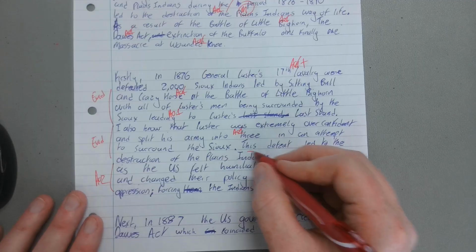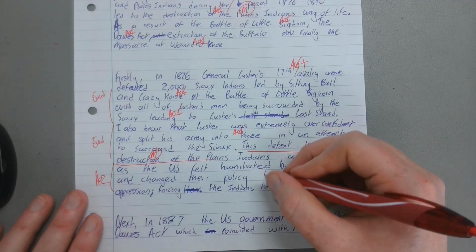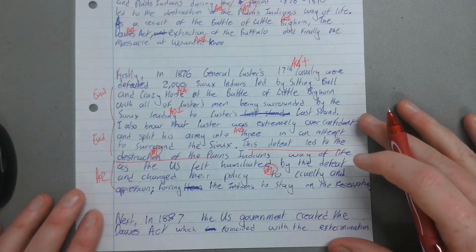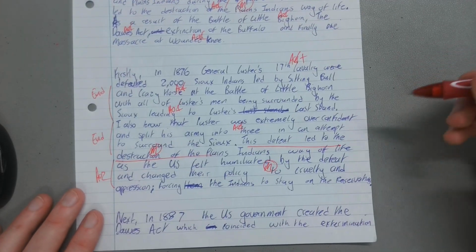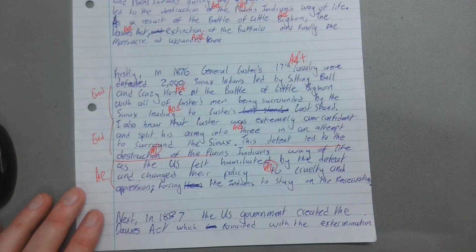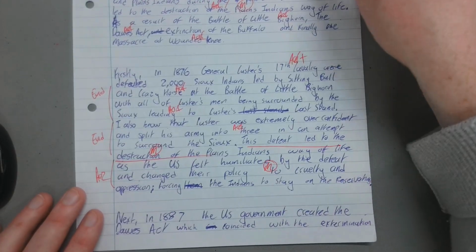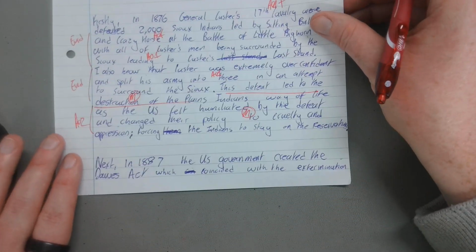So here is where I'm referring to my motif, because what has happened is the defeat of the US Army has made the US feel humiliated and has ultimately led to the destruction of the Plains Indians' way of life. Let's have a look at my second paragraph about the Dawes Act.